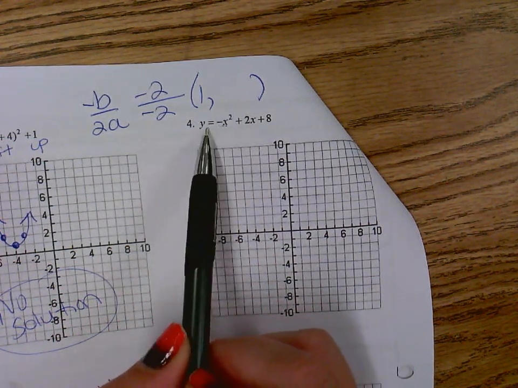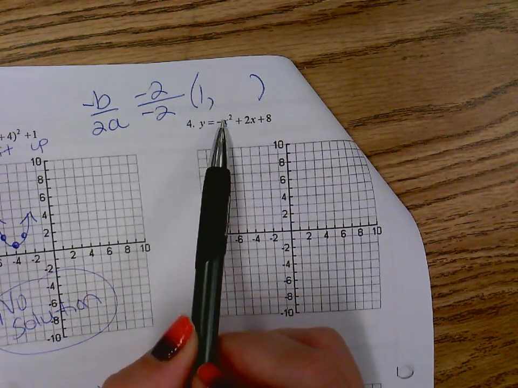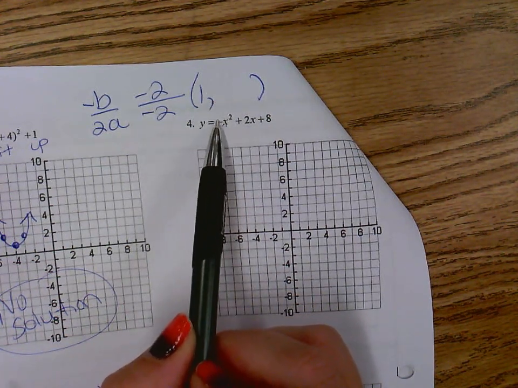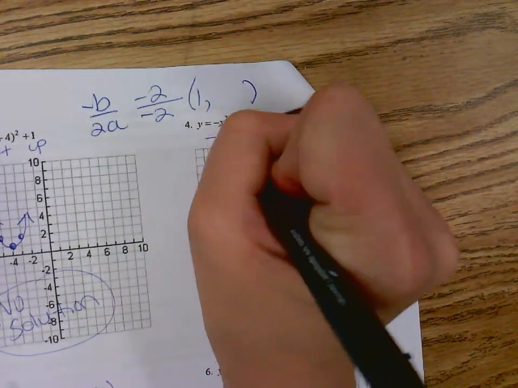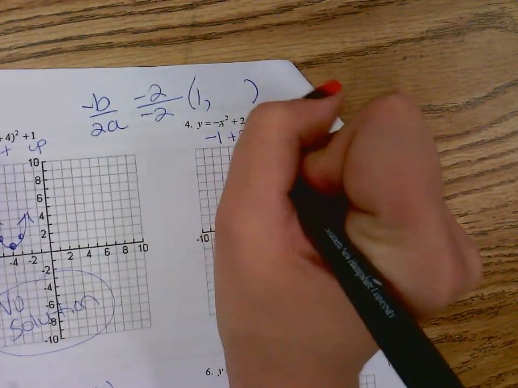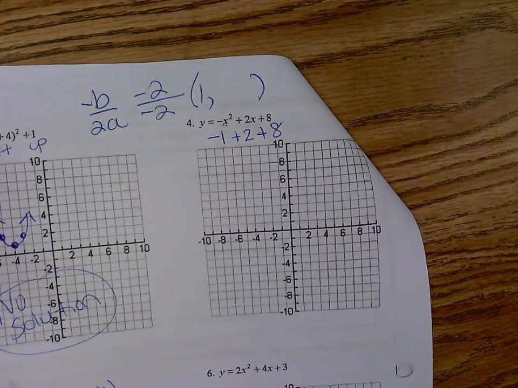When I have a negative sign in front of the x squared, I do the 1 squared first, and then I still have a negative in front of it. So this is negative 1 plus 2, because 2 times 1, plus 8. What would I get as my y value? 9.